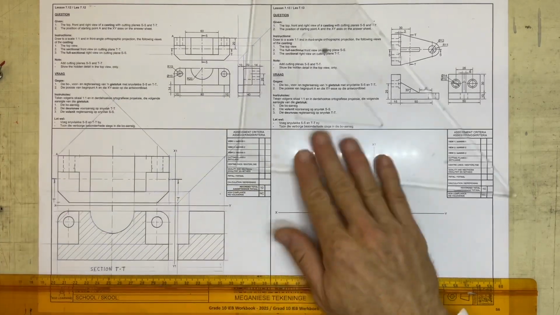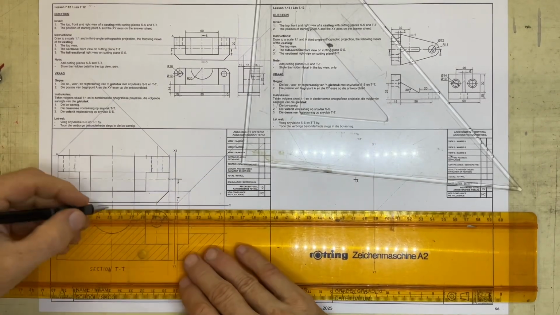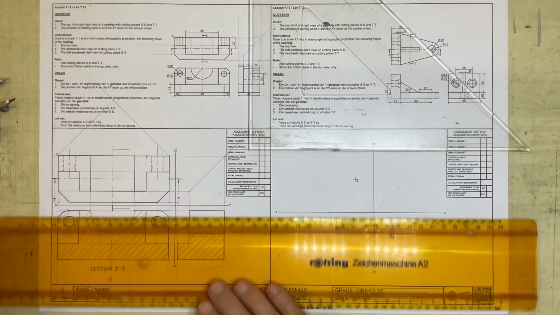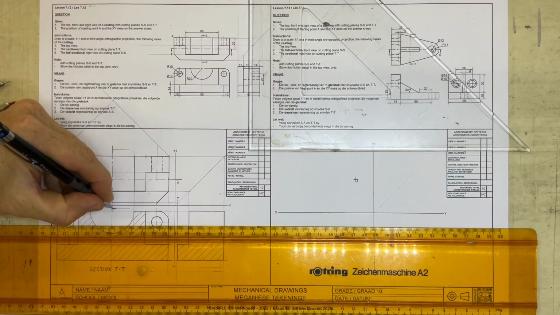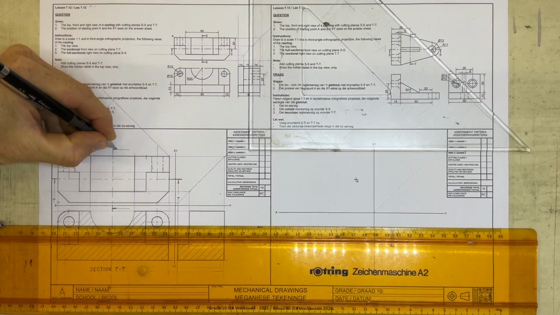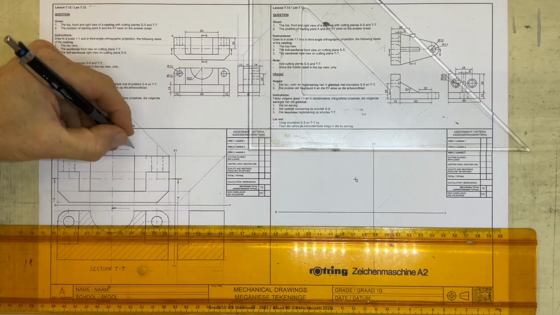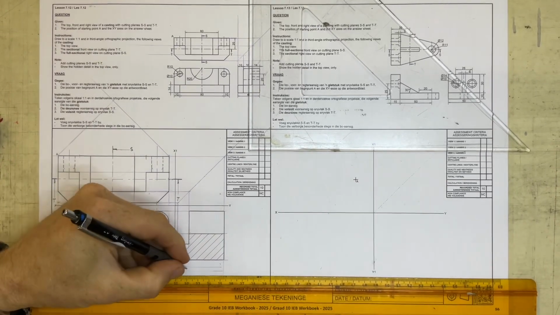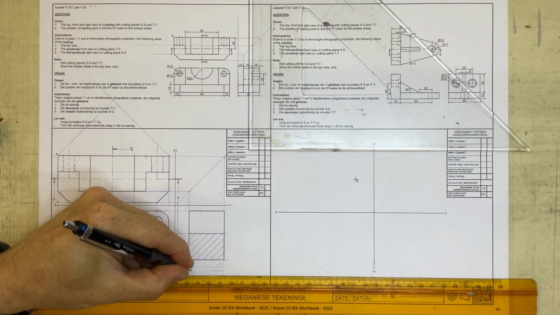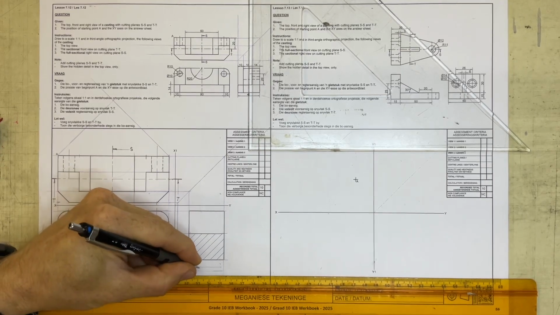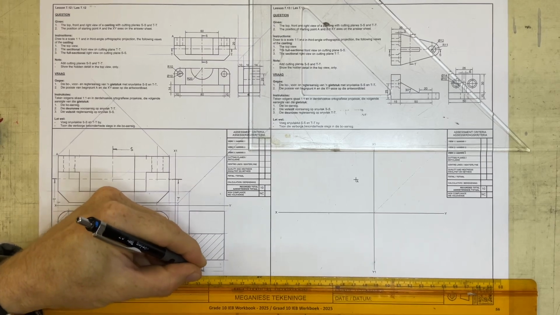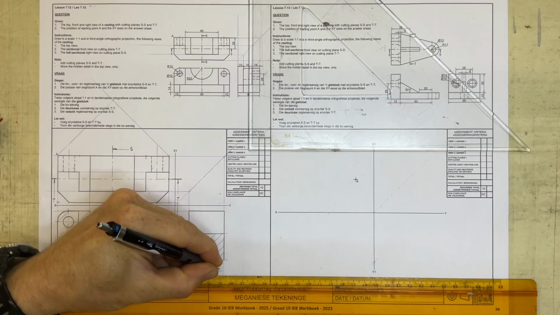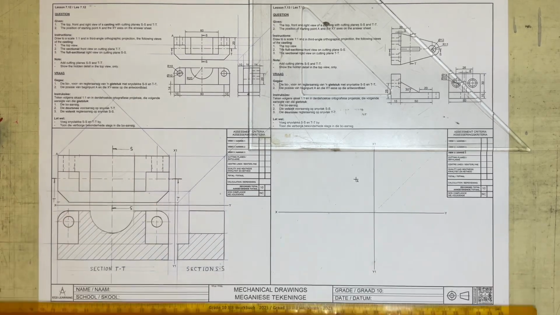Nice dark line over there, dark line over there, and a little line coming out about 20 millimeters, and a line coming out about 20 millimeters. Take your pencil, draw in those little arrows over there, and that little arrow over there, and that would be SS. So you write in S, and over here you say section S-S. And there we go, that is that drawing.